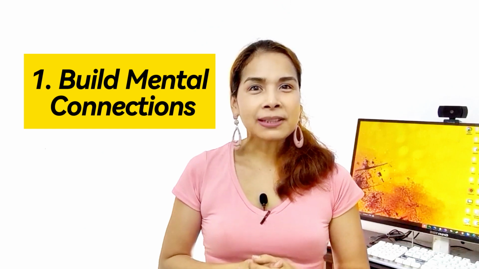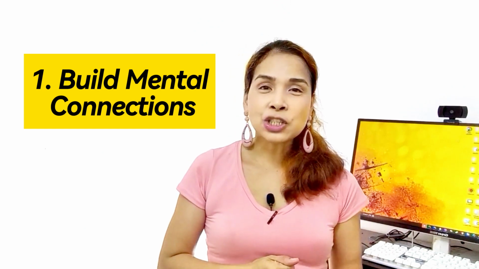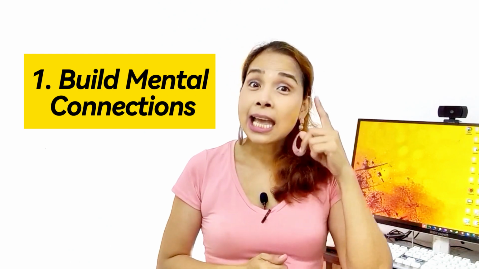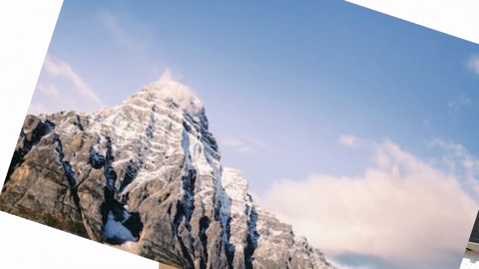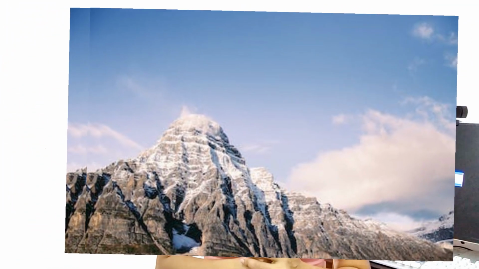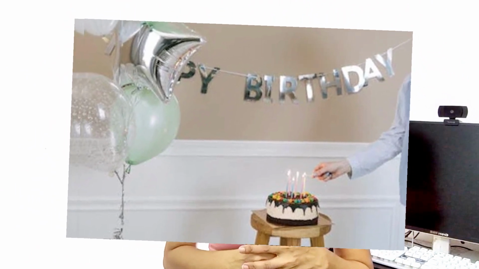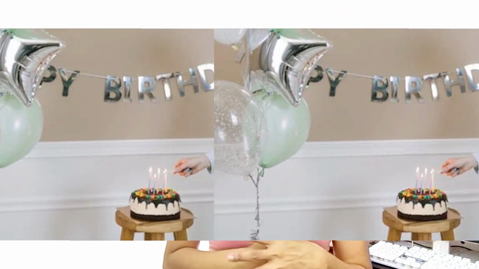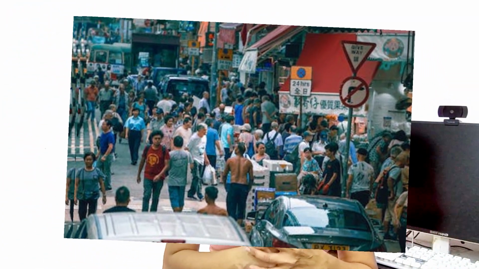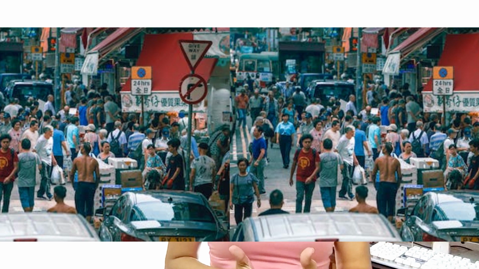Build mental connections. When I talk about building mental connections, I mean linking English words with images or ideas in your mind. For instance, if you hear the word mountain, you can picture a tall peak covered in snow. This mental image helps you understand the word without translating it. When you hear birthday party, visualize colorful balloons and maybe a cake with candles. This helps you directly connect the words to the celebration. When you encounter the phrase busy street, imagine a street bustling with people, cars, and noise. This connects the phrase to a crowded urban scene.